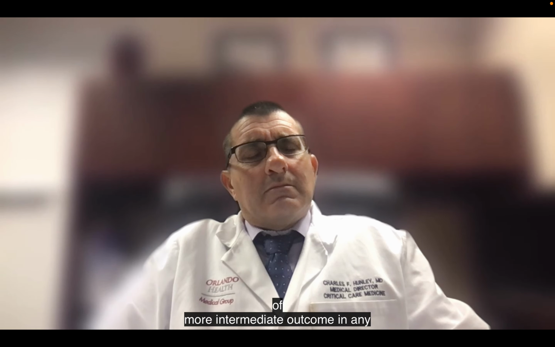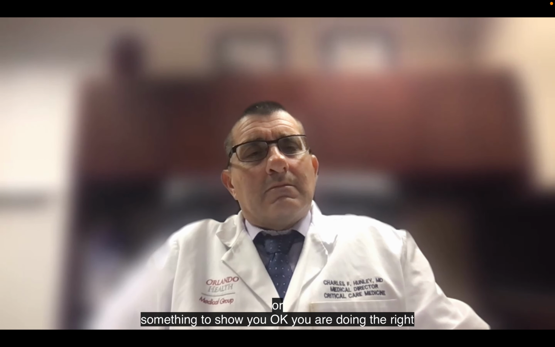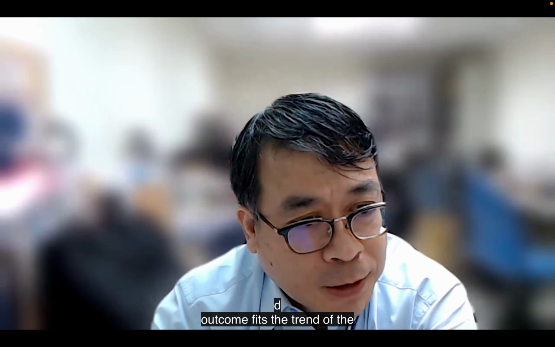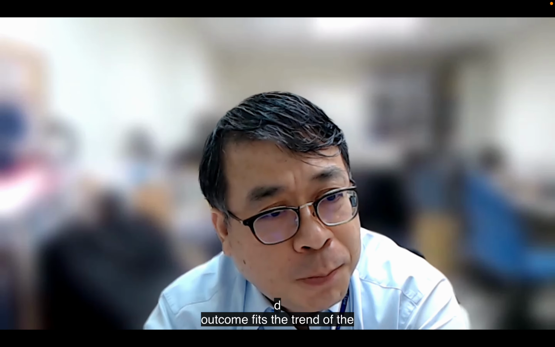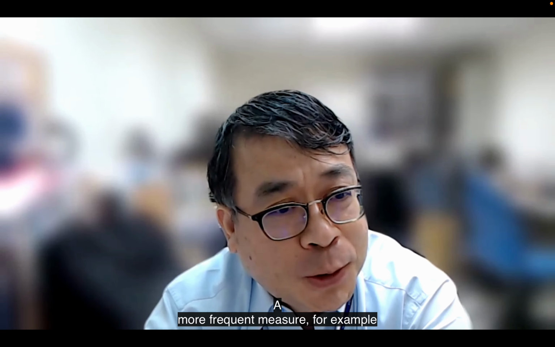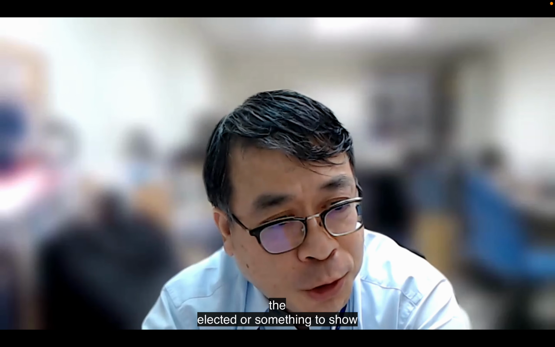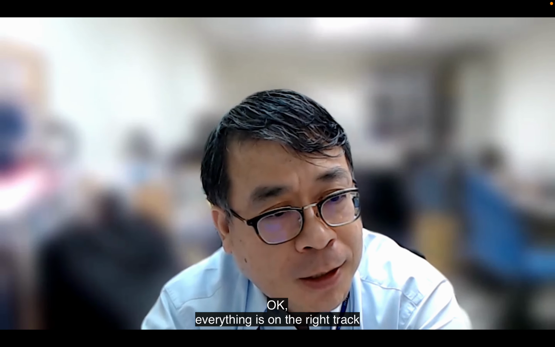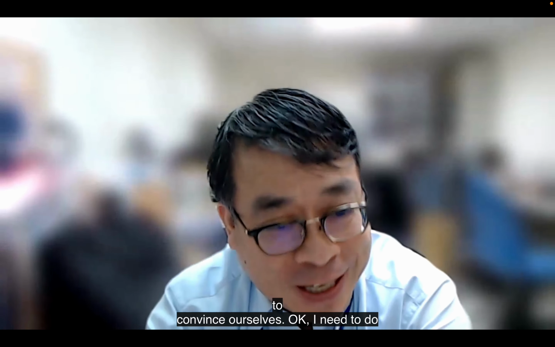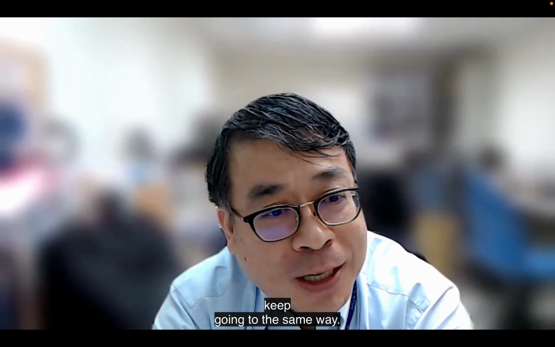I mean, for example, a biomarker or something to show you okay, you are doing the right way, and that this assessment, action, and outcome fits the trend of the patient improving. So I don't know, do you suggest more frequent measurement of, for example, lactate or something to show everything is on the right track, to convince ourselves to keep going the same way?